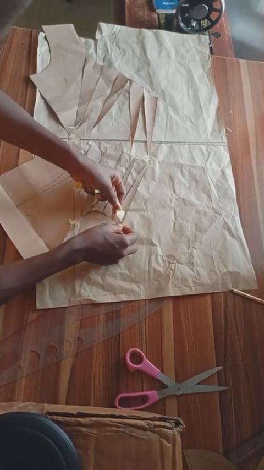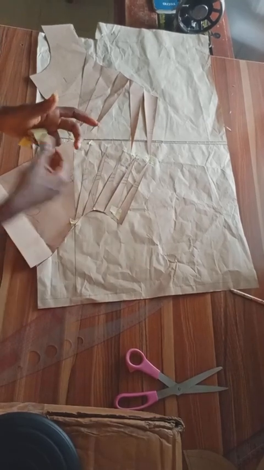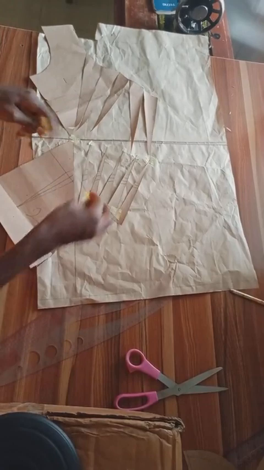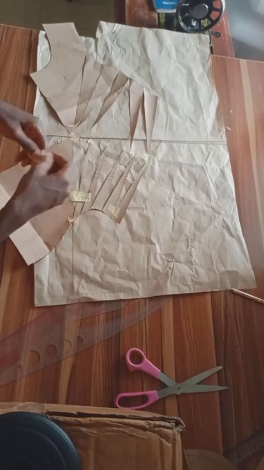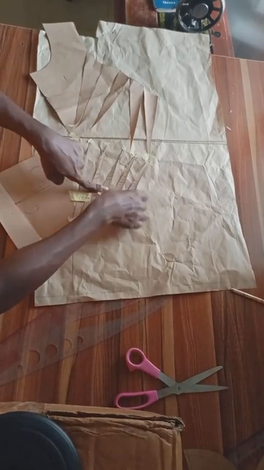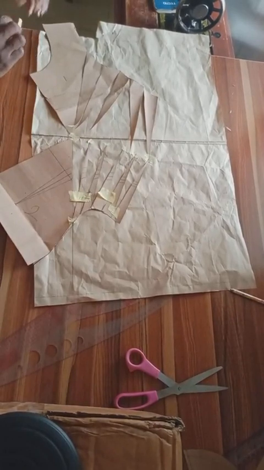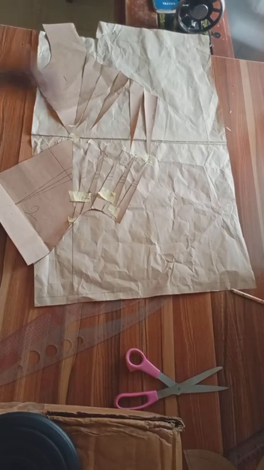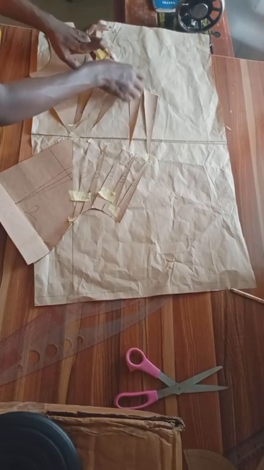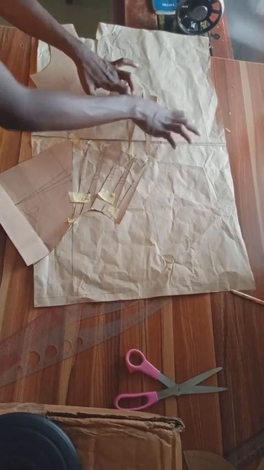So to avoid mistakes, just tape it down. Tape it down. Just hold it down. Okay, put everything down. Put it down. Hold it down.